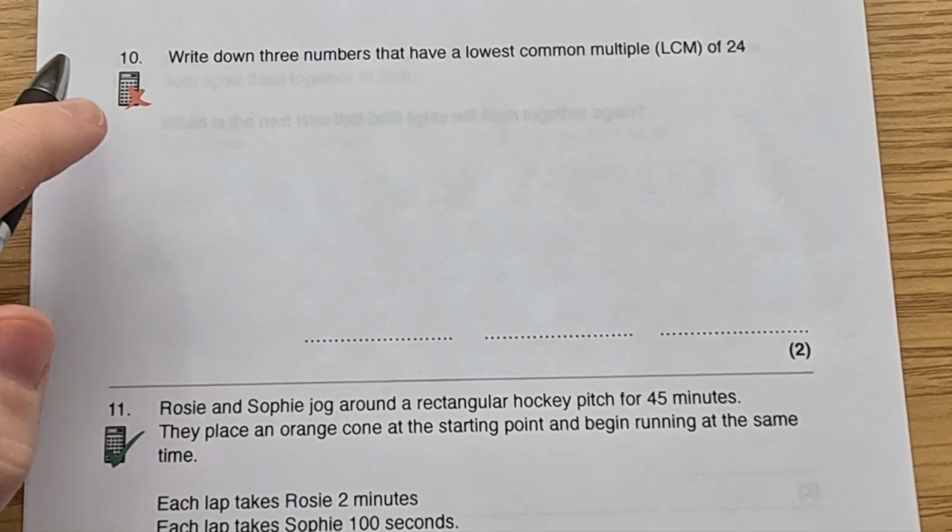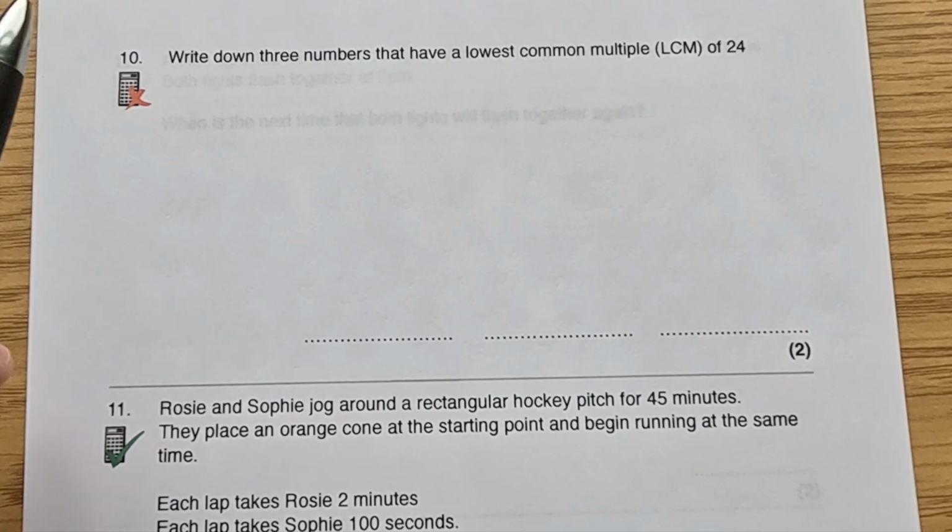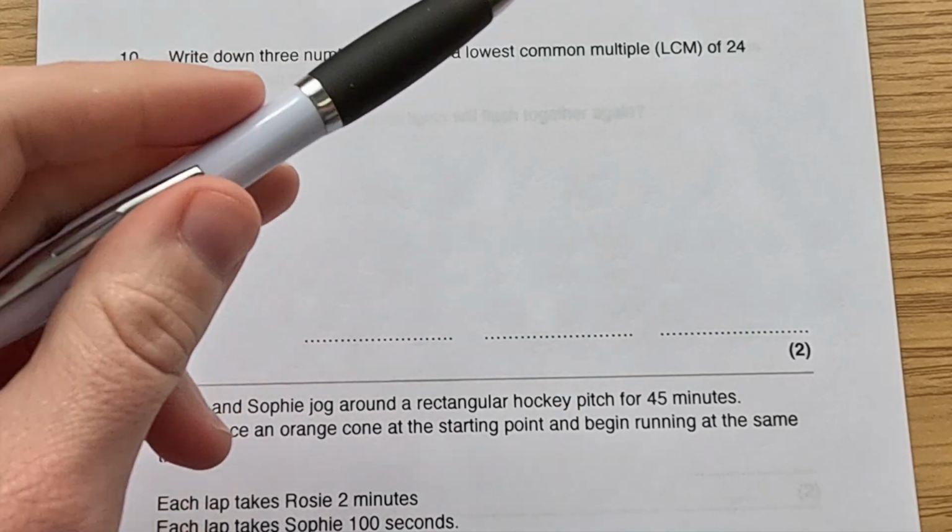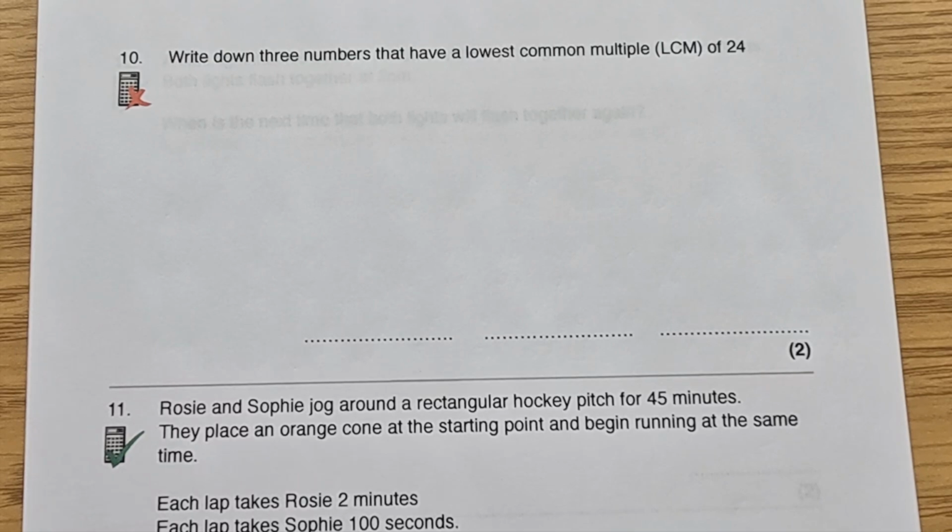Okay, let's have a look at our next question, question number 10. So question number 10 says, write down 3 numbers that have got a lowest common multiple of 24. So we're looking for 3 different numbers that have got a lowest common multiple of 24.